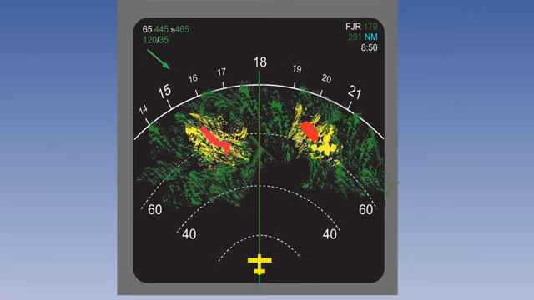The equipment is designed to detect those clouds which are likely to produce turbulence, to highlight the areas where the turbulence is most severe, and to indicate safe routes to avoid them where possible.